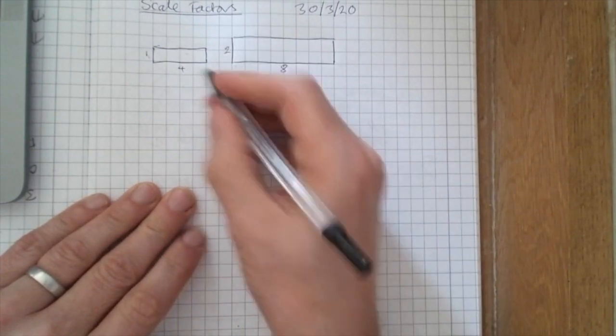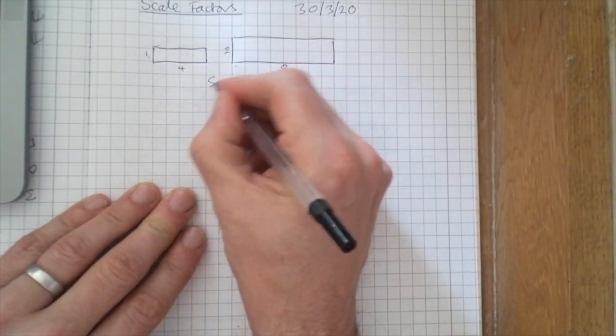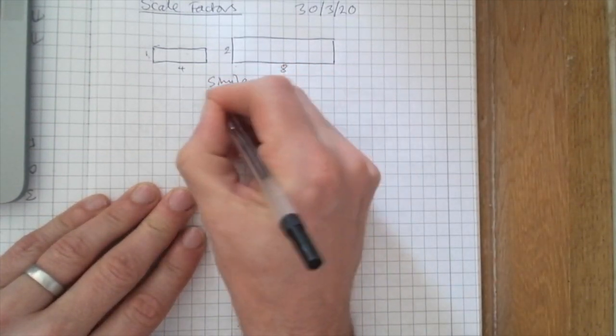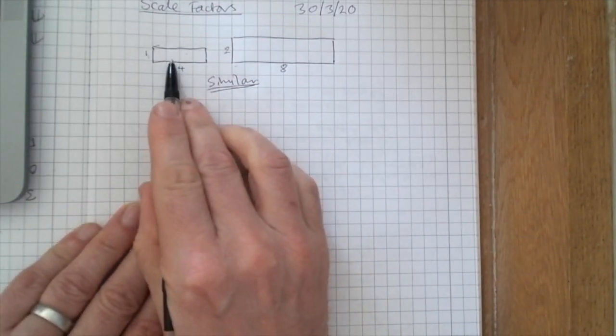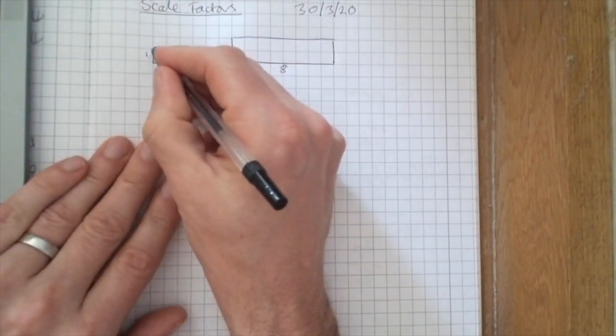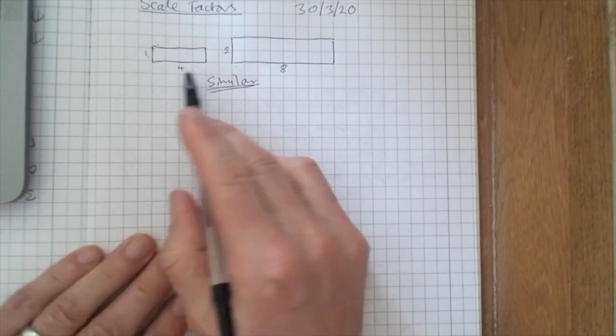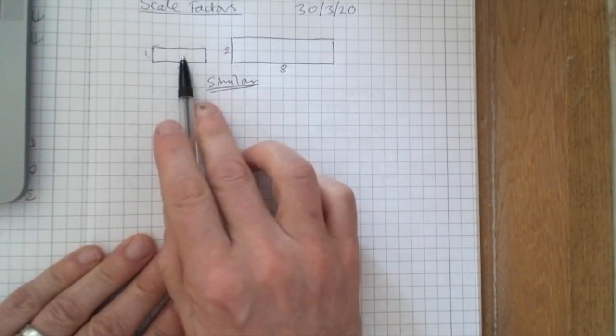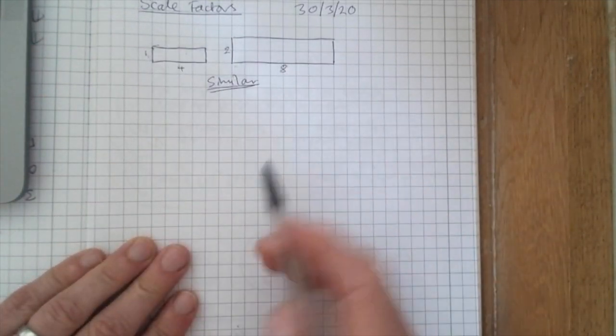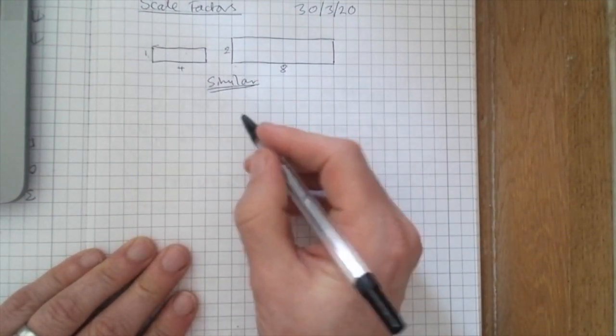These shapes are what we call similar, which means they are exactly the same scale and ratio of side to side, but one is bigger than the other. One has been enlarged. So let's look at that enlargement.